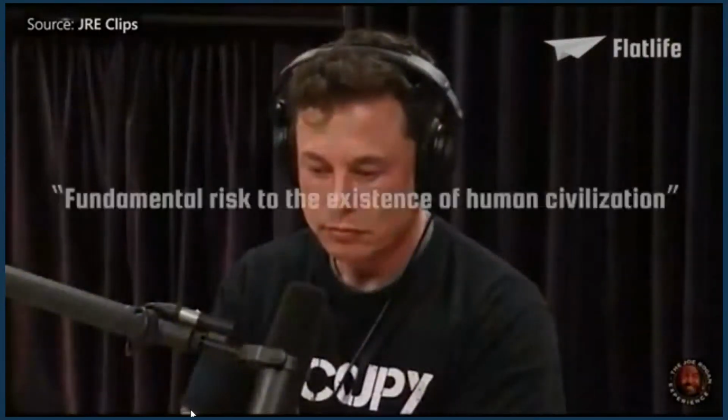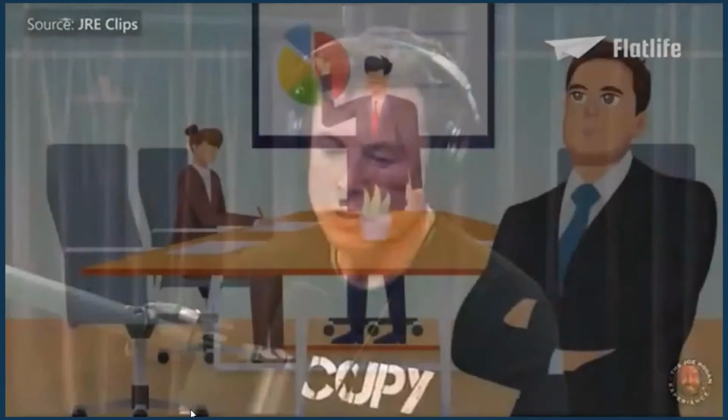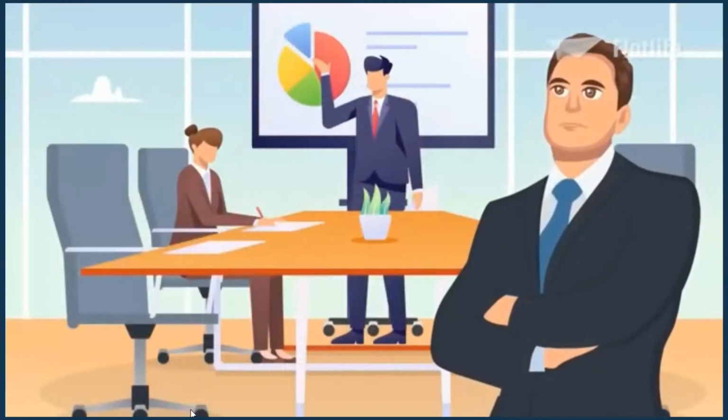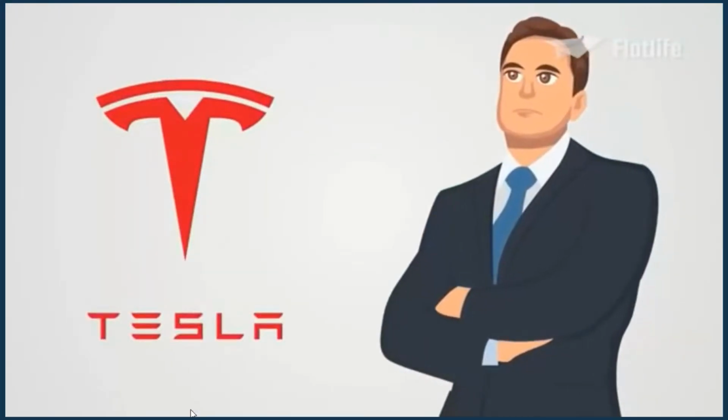Musk even went as far as to call it a fundamental risk to the existence of human civilization, more so than nuclear warheads. Musk has also called for organizations developing advanced AI, including his own company, Tesla, to be strictly regulated.